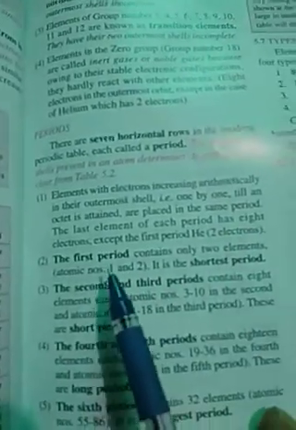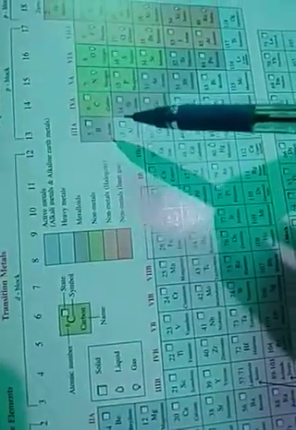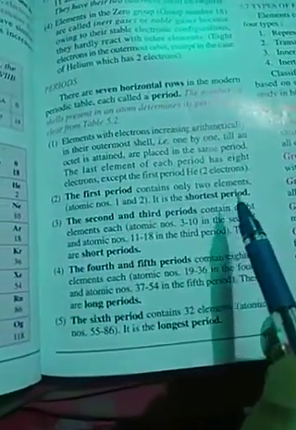Now, the first period has only 2 elements, so it is the shortest period. If you see in the first period, there are only 2 elements, hydrogen and helium. In the second period, there are 8 elements. In the third period, also 8. So the first period has only 2 elements, so it is the shortest period.